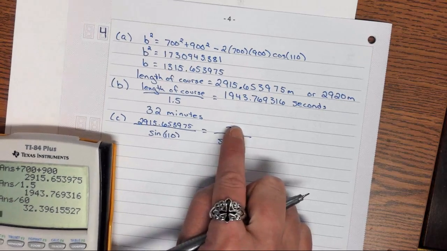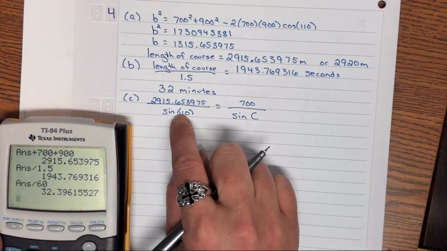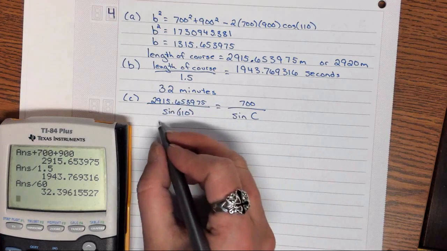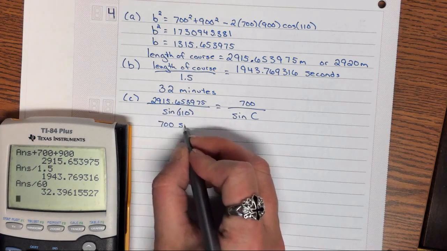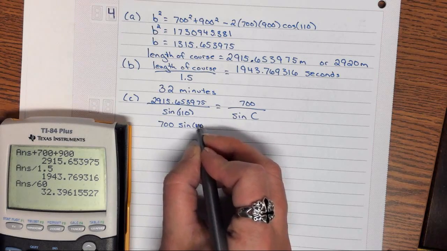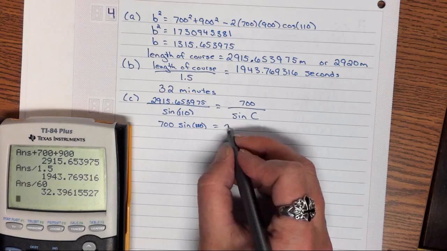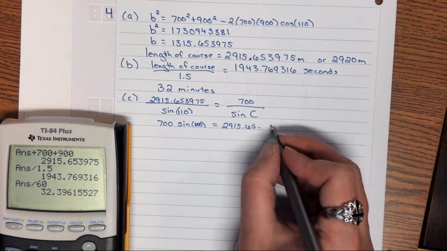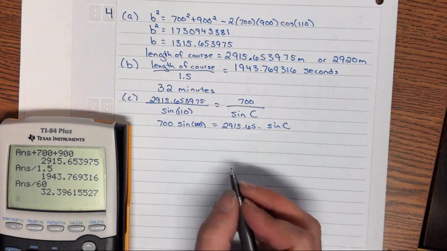So I'm going to take 700 times the sine of 110, which equals 2915.65 and so on, times the sine of angle C.